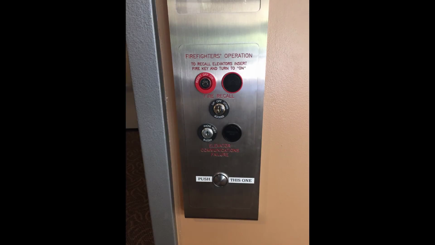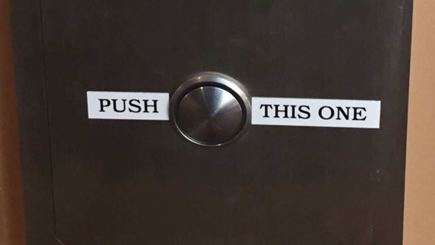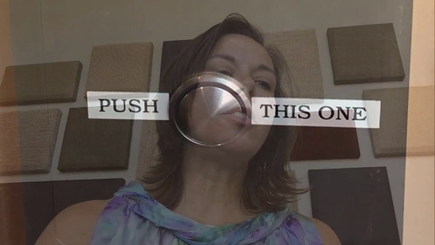Both the fire recall button and the elevator communications failure button were far more prominent than the button to use the elevator. Someone, I would guess the person responsible for telling whoever responds to fire recall or elevator communication failure buttons that the wrong button was pushed, added the cues "push" and "this one" to the correct button to operate the elevator. This scenario highlights a couple of points.